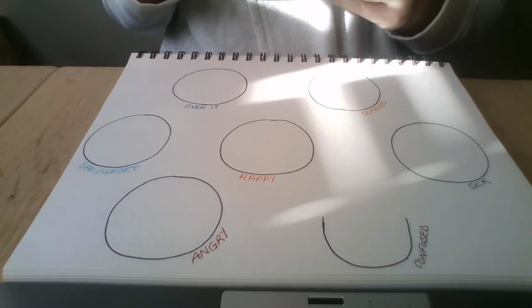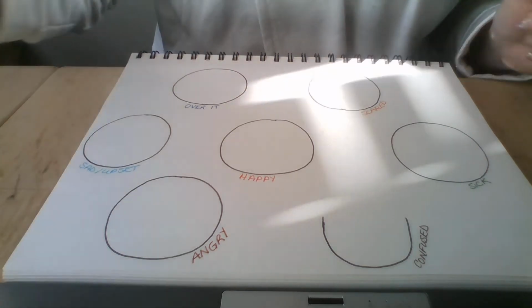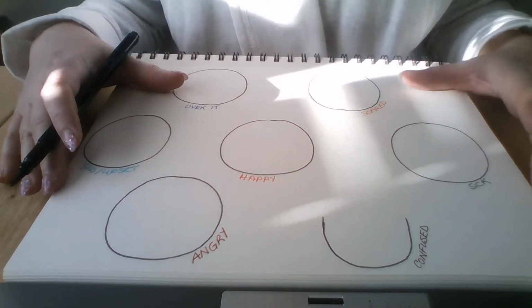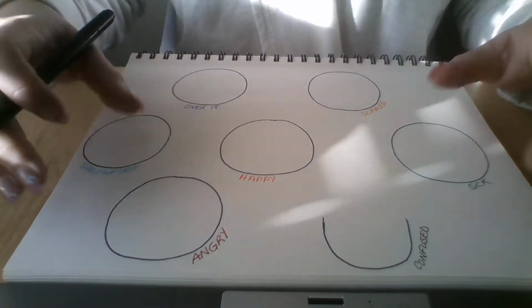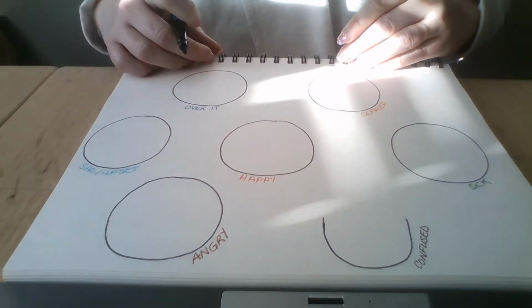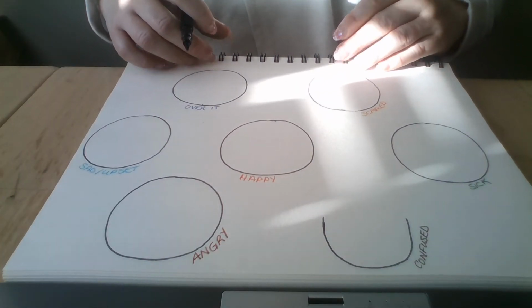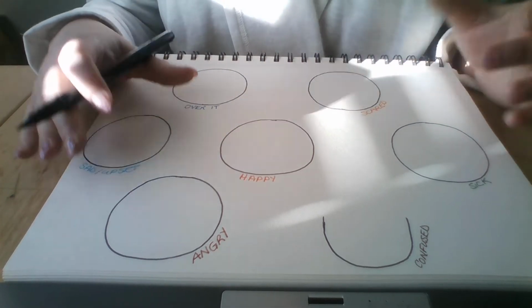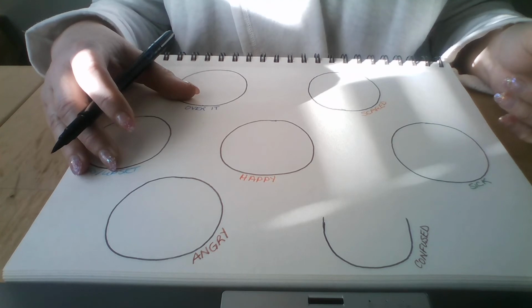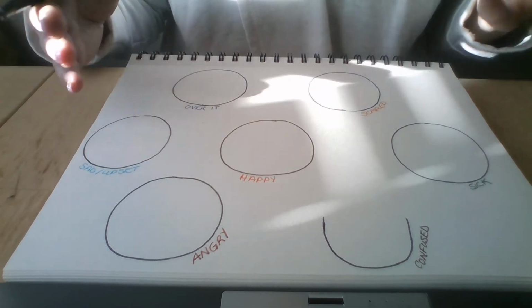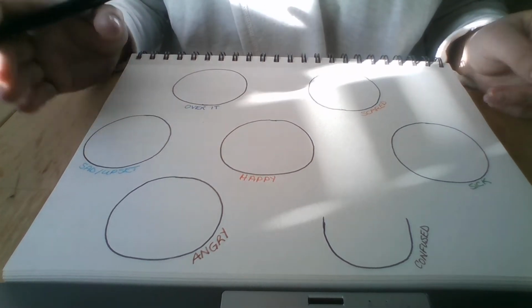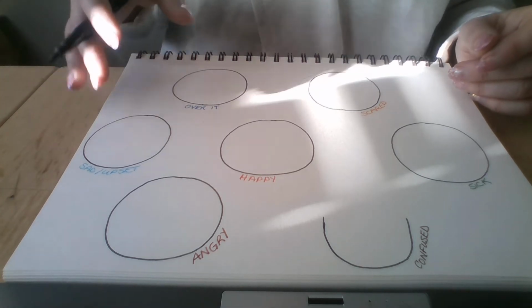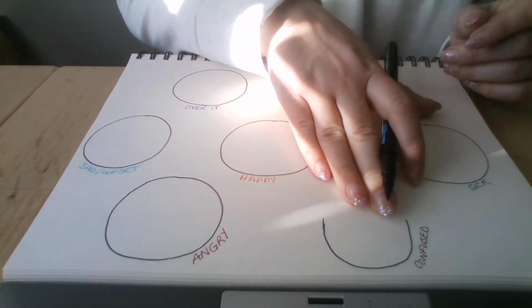Okay, so let's get started talking about the different feelings we're going to put on our feeling chart. So I'm going to start at the bottom and move up here. And we're going to make the different feelings so that when you're having trouble expressing or talking about which feelings you're having, you can always point or look at the chart and think, what am I feeling right now? So let's start with confused.